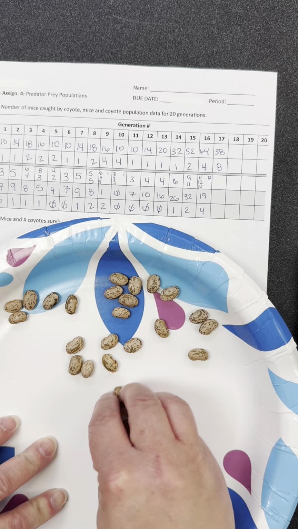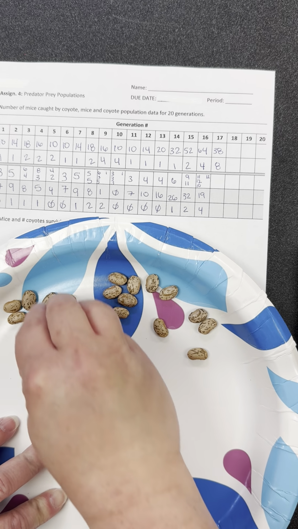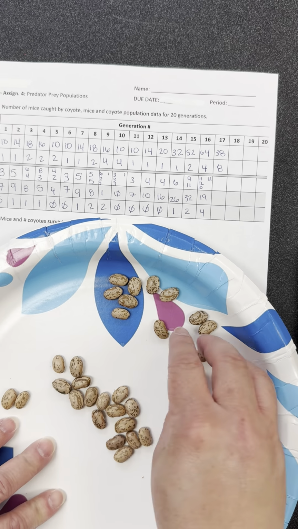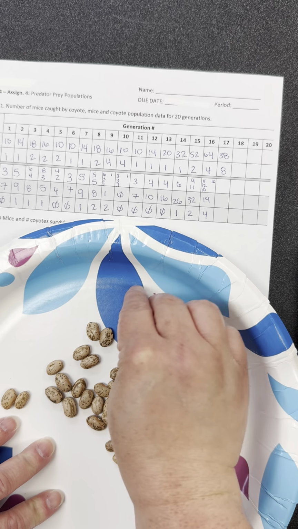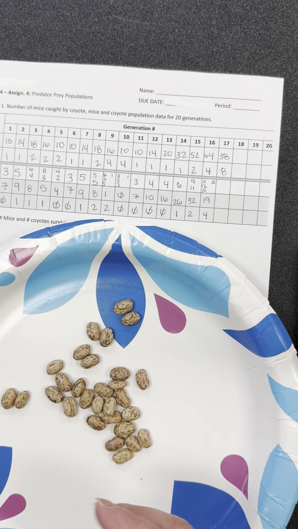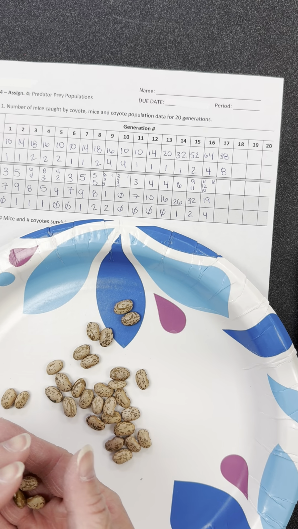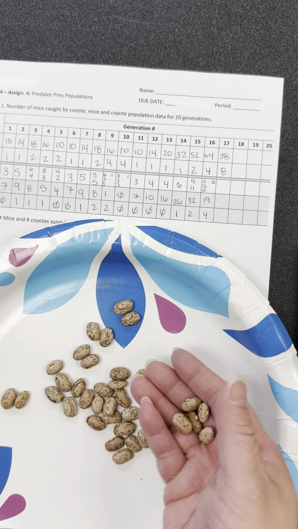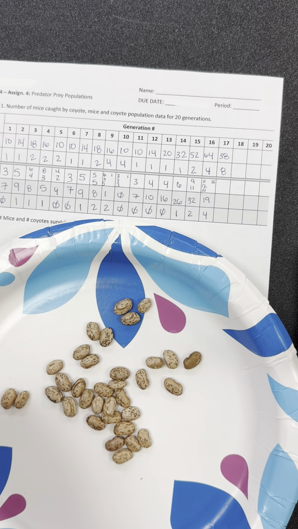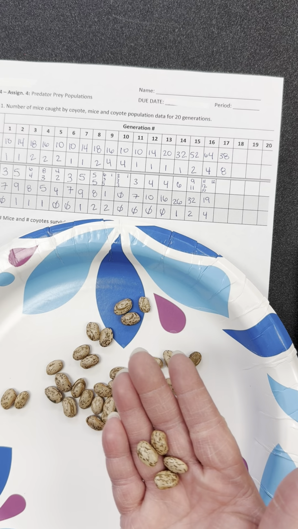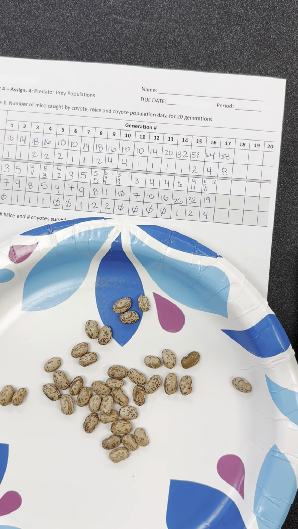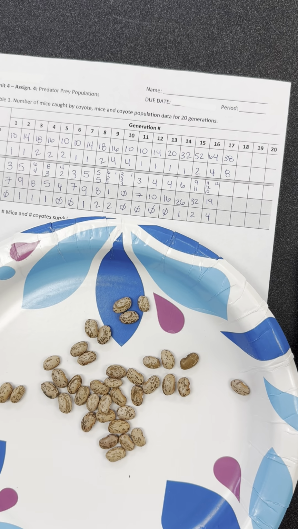2, 4, 6, 8, 10, 12, 14, 16, 18, 20, 22, 24, 26, 28, 29, 34. That would be 39, but I don't want 39. I want 38. Okay, 38. And I need 8. So here's what I'm going to do.